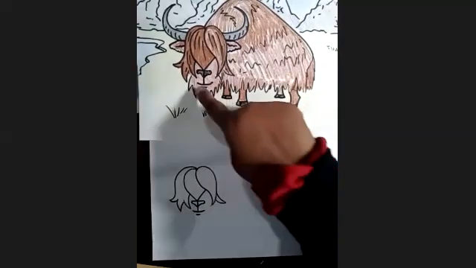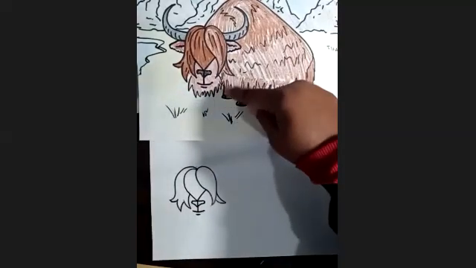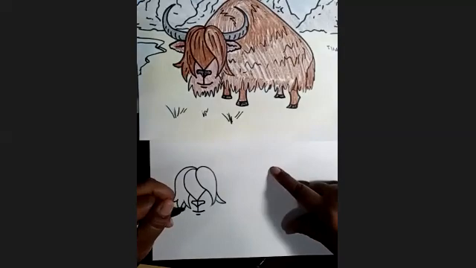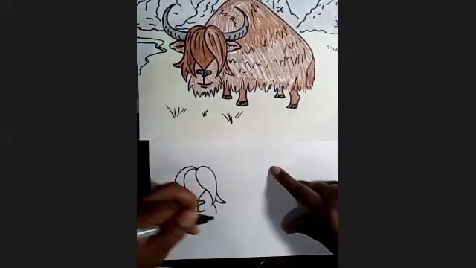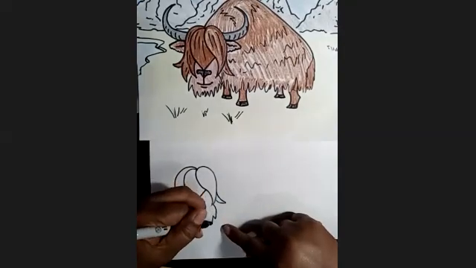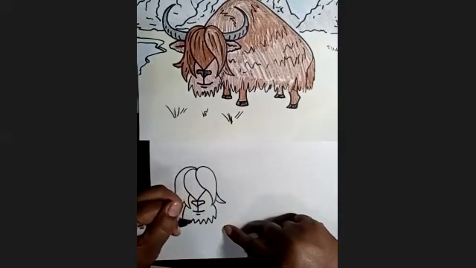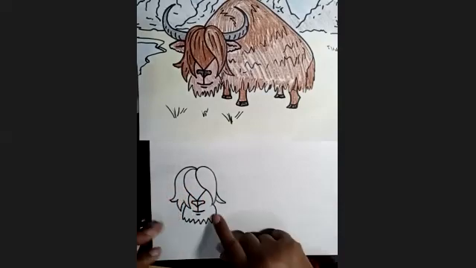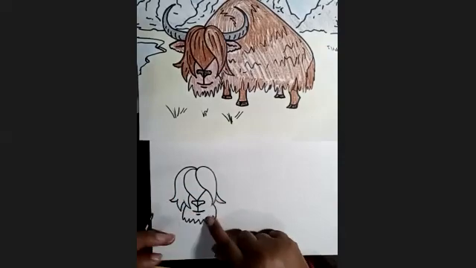And now we're going to make all the rest of this hairy area around their face. So we're just going to come down. And you can come down on both sides if you want. And just kind of those little W's or zigzags till you go all the way across. So now you have the yak's face.